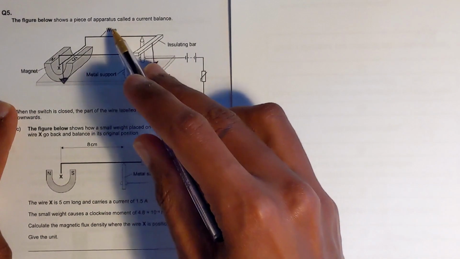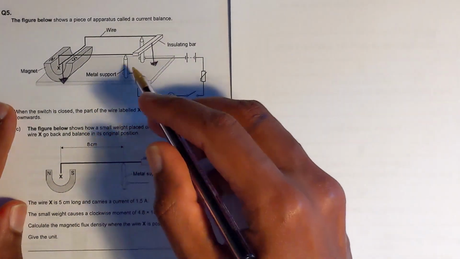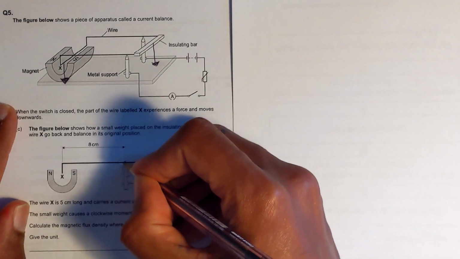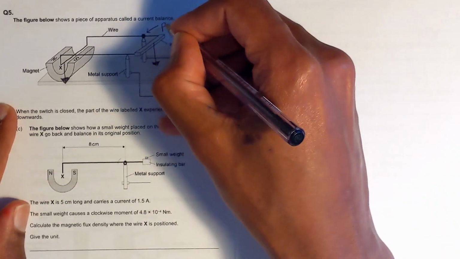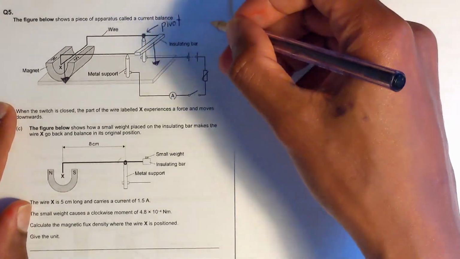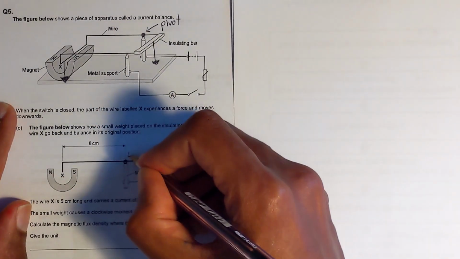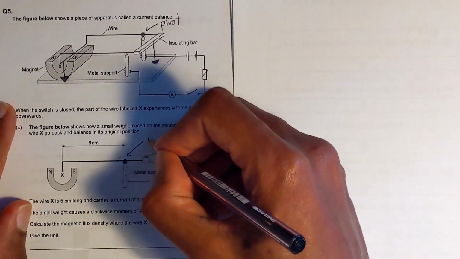Because the conductor, the wire, is balanced along a point, this point, the metal support, effectively acts as a pivot. And I'll label that on the 3D diagram on the top and the 2D diagram at the bottom.